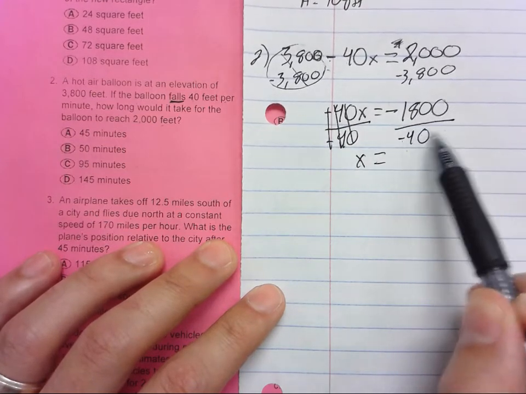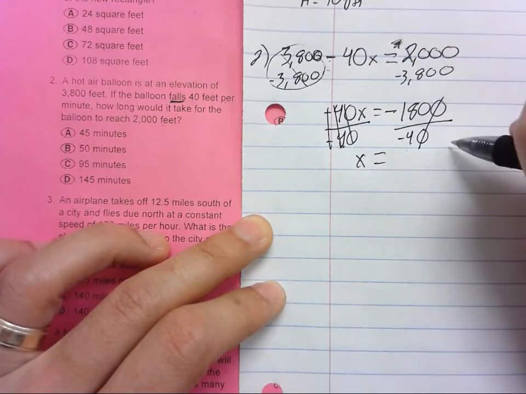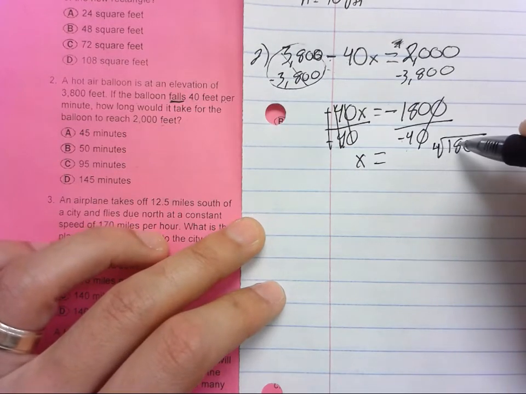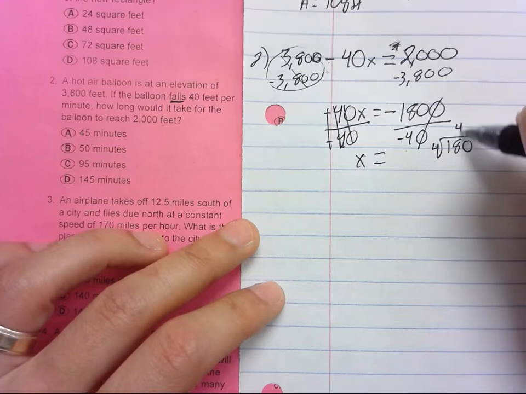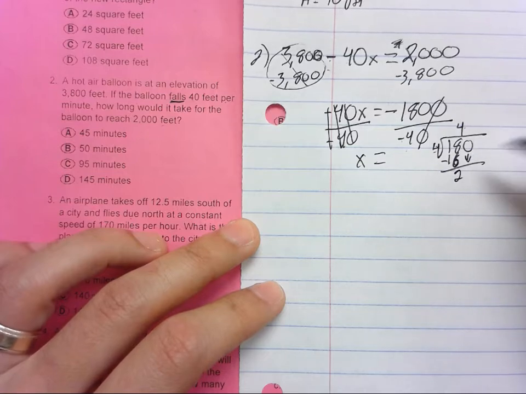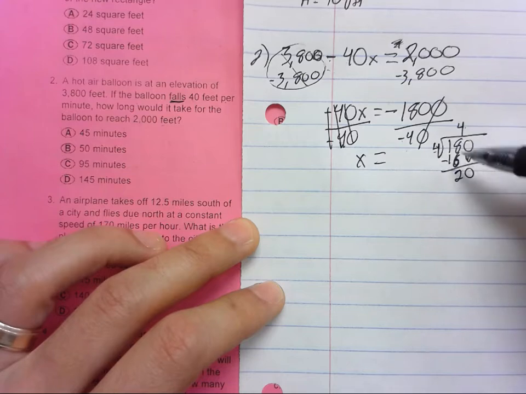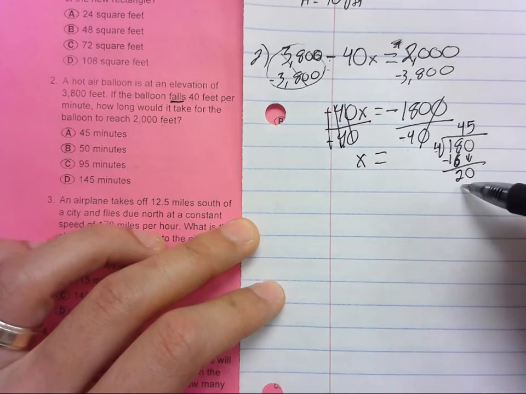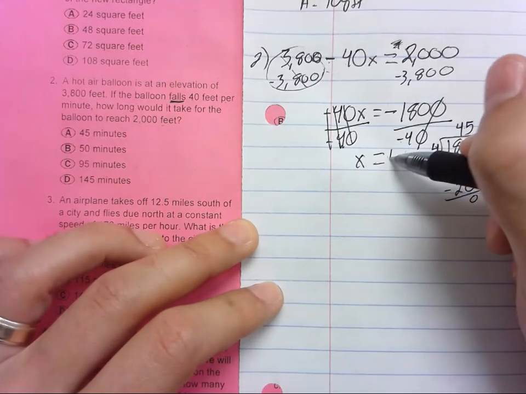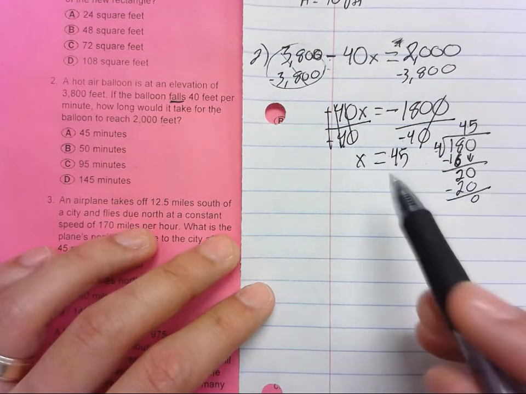So negative divided by a negative is a positive. 1,800 divided by 40. So you can cross off these zeros and do 180 divided by 4. 4 goes into 18 4 times. 4 times 4 is 16. Minus and get 2. Bring down the 0. 4 goes into 20 5 times. 4 times 5 is 20. So x equals 45. We were looking for how long. The answer would now be 45 minutes. So the answer to 2 is A.